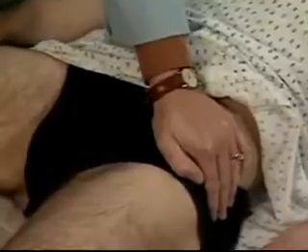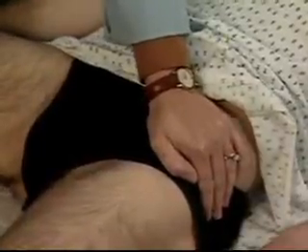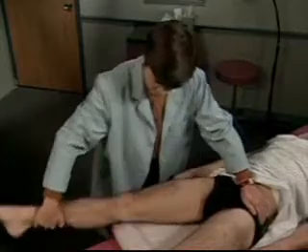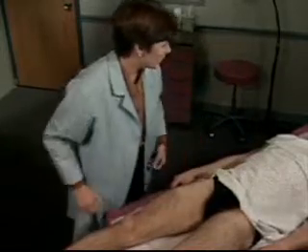Finally, abduct the extended leg until you feel the anterior superior iliac spine move in the opposite hip. Repeat these maneuvers on the opposite side. Now check on the other side.